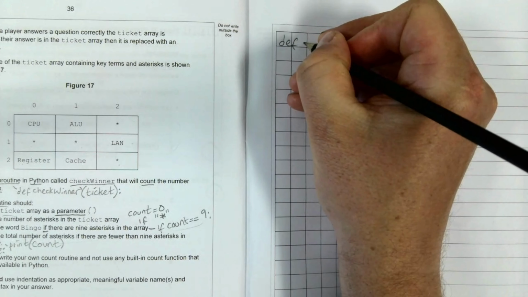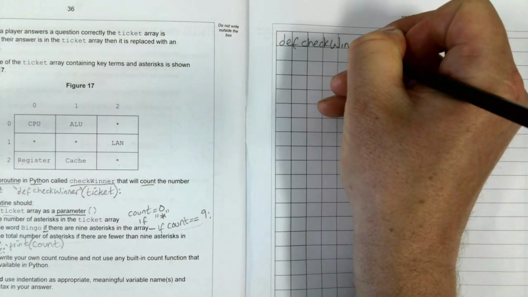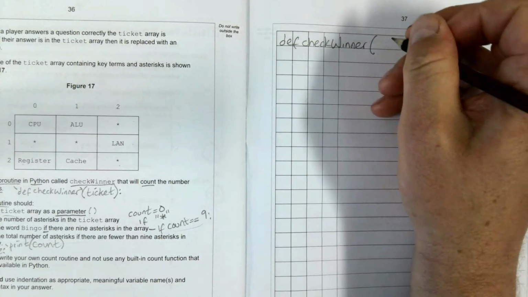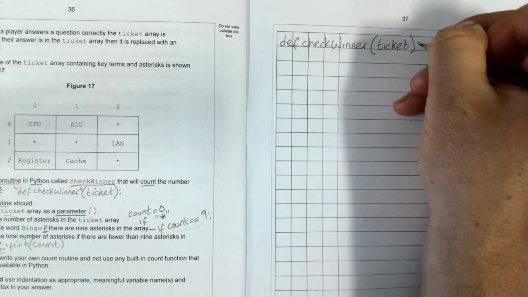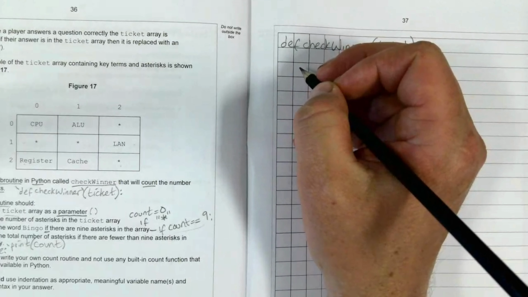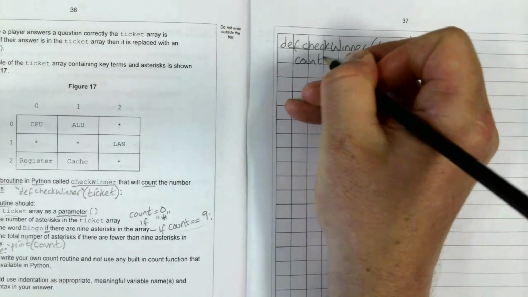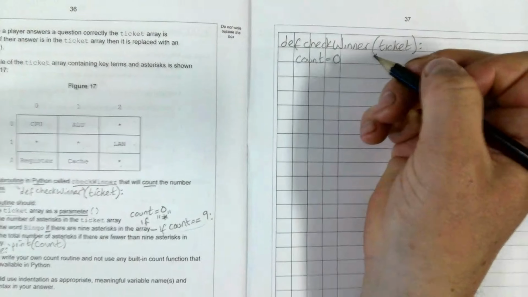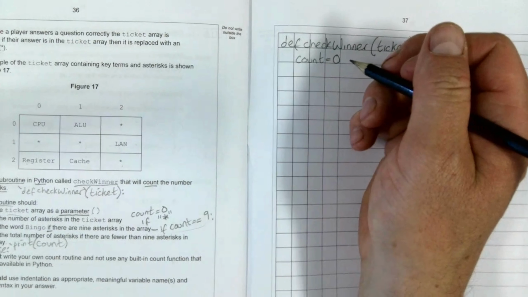So here I'm going to start with the subroutine name. So I've got def check winner, and the parameter is ticket, and then I'm going to indent this and I'm going to go okay. Let's create the count first. Yeah, I've got to invent that variable for it to exist. I can't just invent it as I use it.